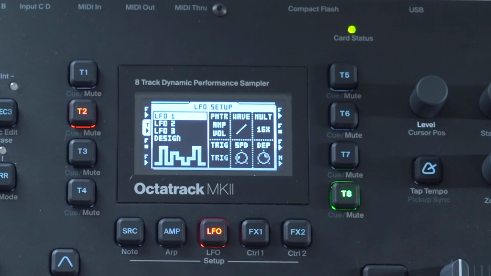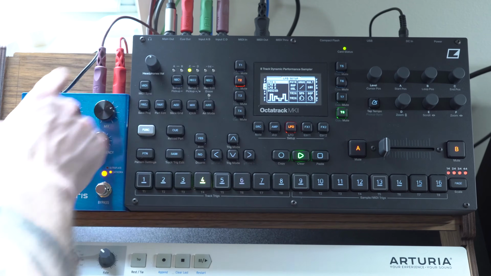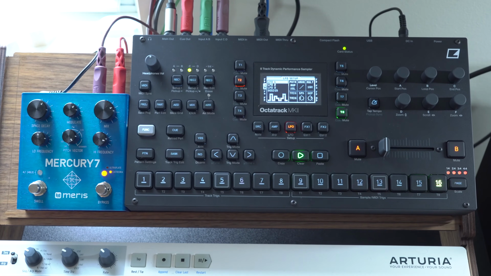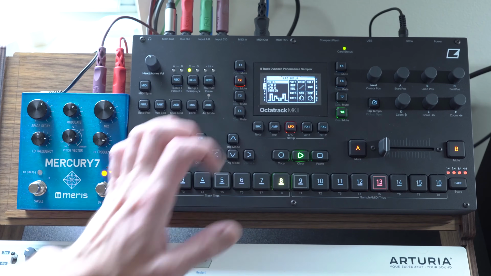The shape is an inverse triangle wave. And here are my settings. And you can hear that pump. That's without the pump. And there's the pump. So that means everything coming through the cue, or coming back from the cue into input C, is going to have this pump. And I can send anything to the cue.